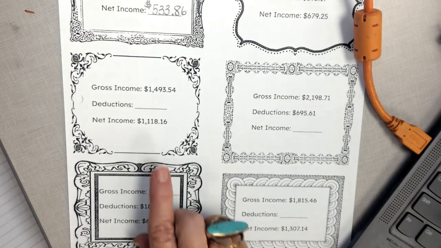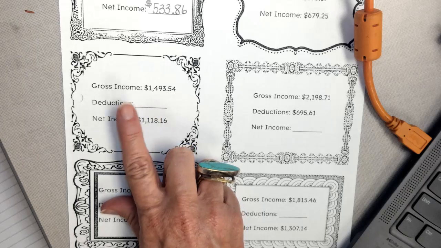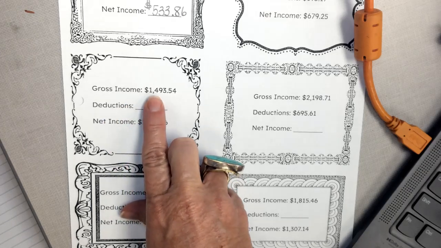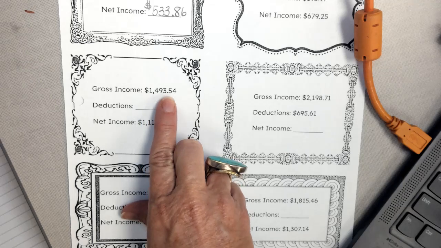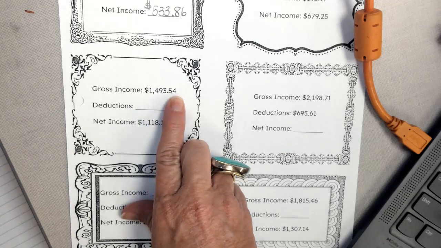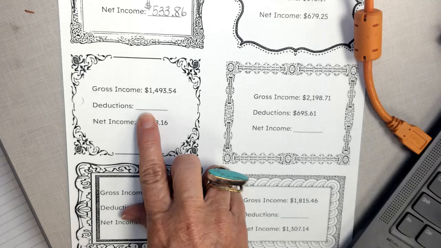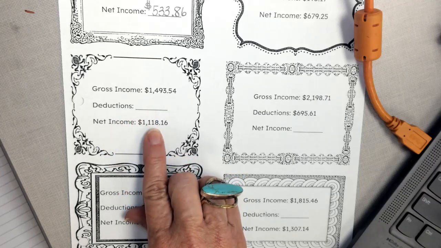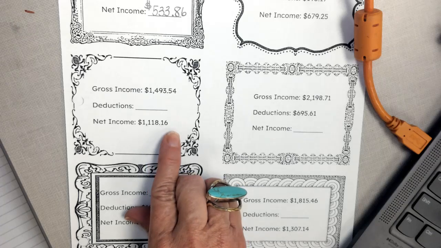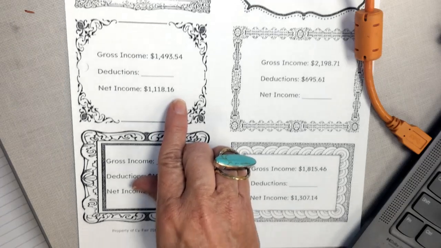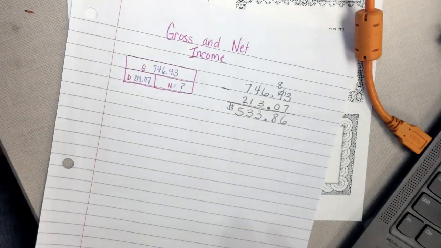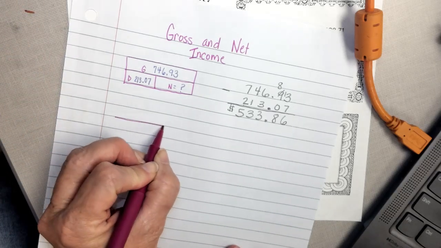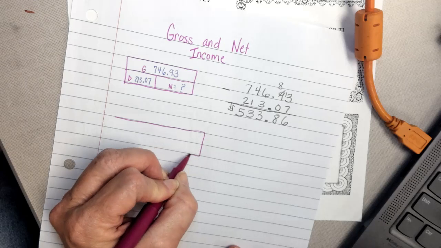The next problem that we're going to look at is gross income, deductions, net income. So this time the gross income is $1,493.54. I'm looking for my deductions, and I have my net income, $1,118.16. So what I'm going to do is go back to my paper and draw my model. This time I'm going to make my model a little bit bigger so I don't have to write so tiny.